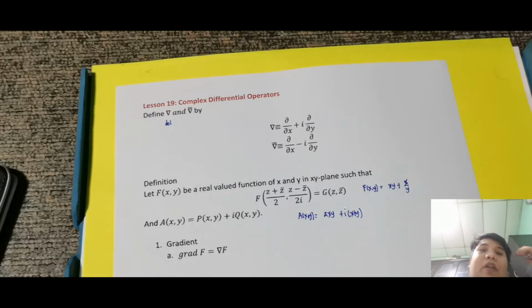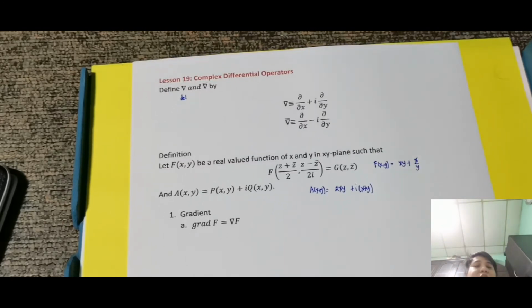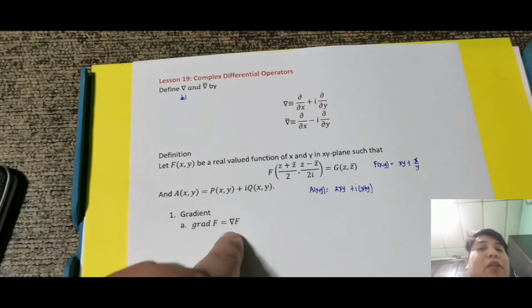Okay? So, ngayon, ito na yung mga complex differential operator natin. So, dinefine ko si f, dinefine ko si A of x, y. So, dapat maintindihan mo ano yung dapat gamitin natin. So, hindi sa lahat ng oras applicable si ganito dito. Okay, tandaan yan. So, let's have the gradient. So, the gradient of f is equal to the del of f.